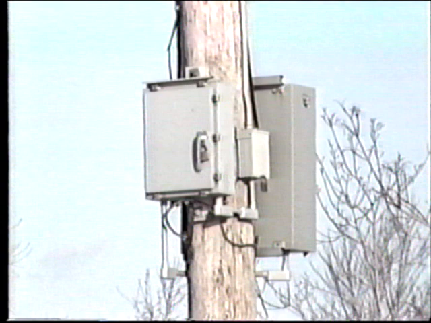Where RTUs are some distance from the substation battery, 120 or 240 volt AC power from the local distribution supply is supplied and rectified in the RTU. In this case, an internal backup battery is provided.